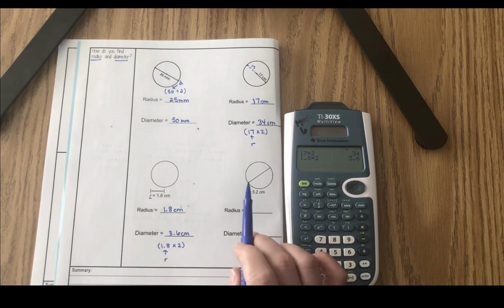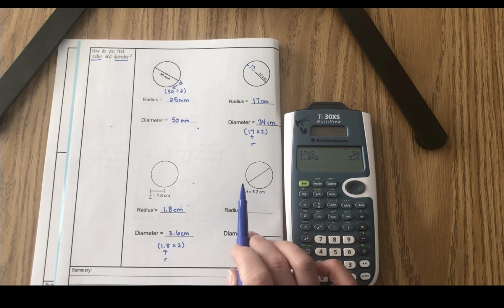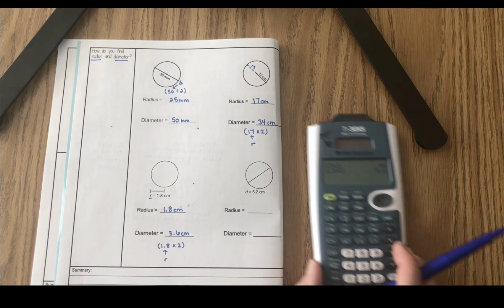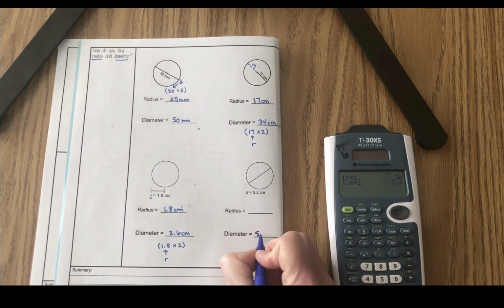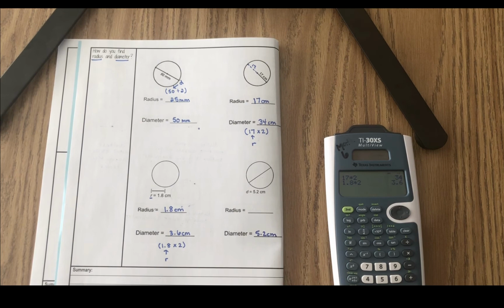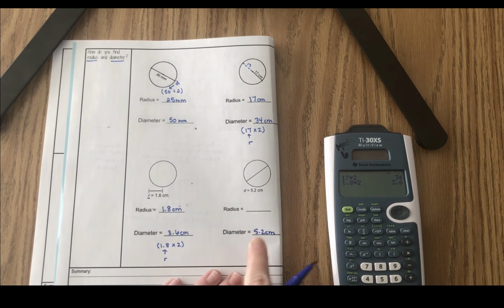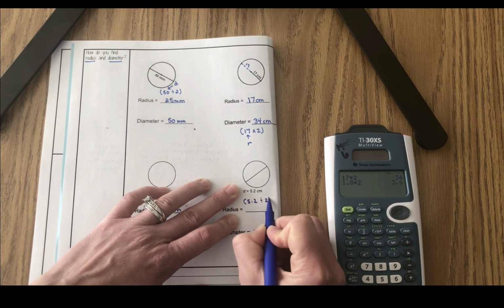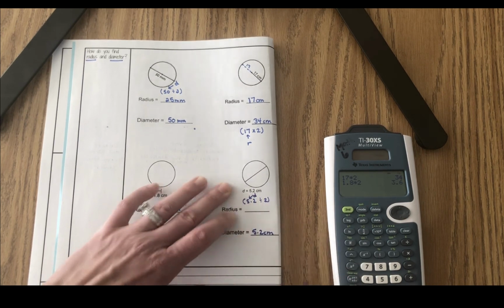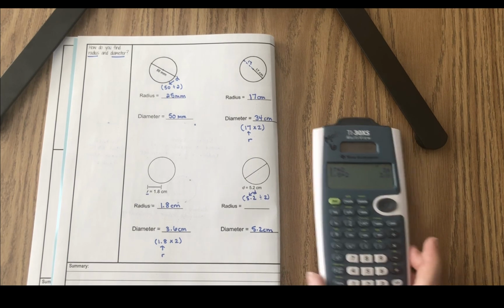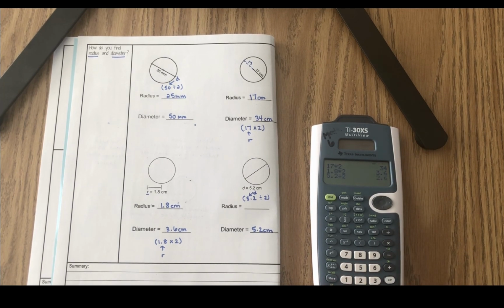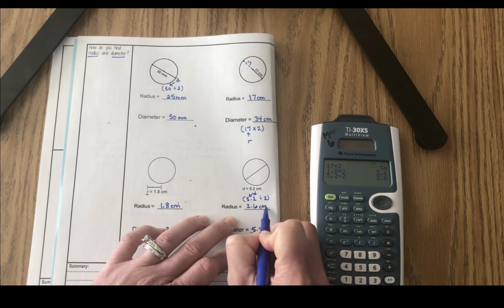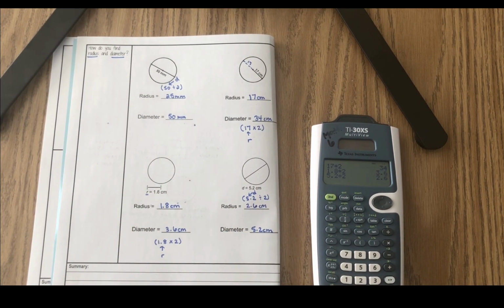Looking at our last example, we can see that we're given a segment that's cutting the circle in half. So that means we are given our diameter. So D equals 5.2 centimeters. We know radius is going to be half of that. So we can go 5.2 divided by 2. And remember, this right here is our diameter. Radius is half the diameter. So 5.2 divided by 2 is going to give me 2 6/10 centimeters in length for the radius.